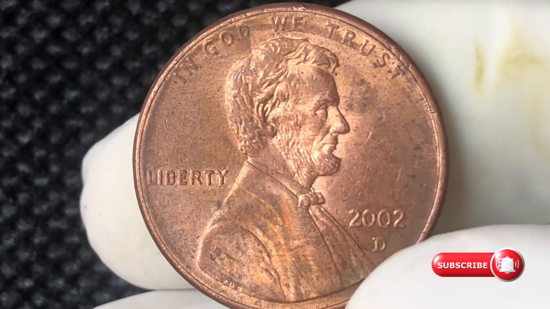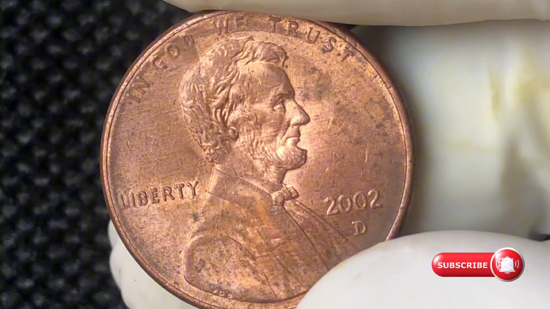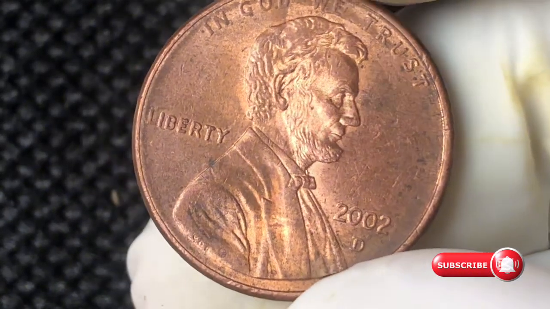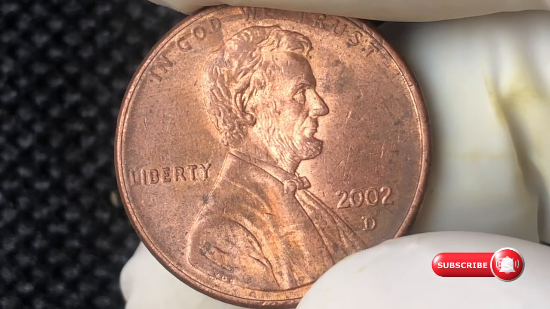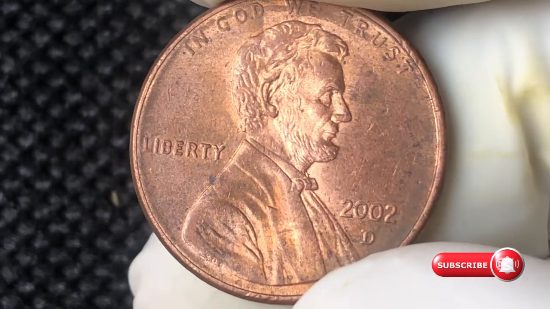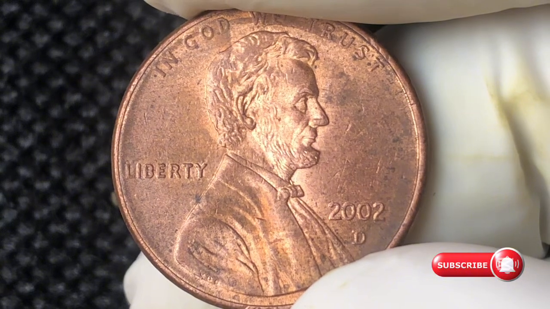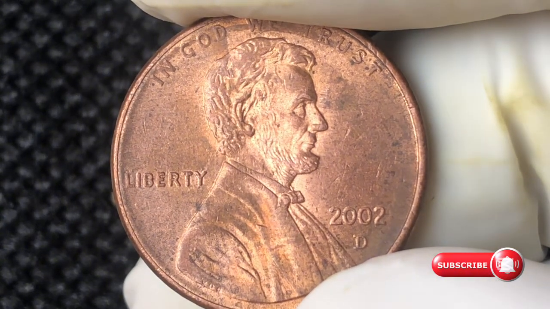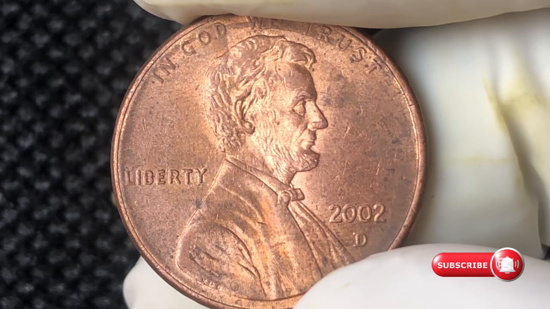In conclusion, while many 2002 pennies are worth only their face value, exceptional examples can command impressive prices. Depending on condition and the presence of any rare errors, the value of a 2002 penny can range from as little as 1 cent for circulated pieces to upwards of $50 to $4,200 or even higher for pristine, rare error examples that have been professionally graded and authenticated.